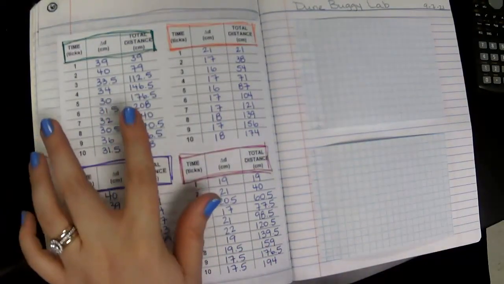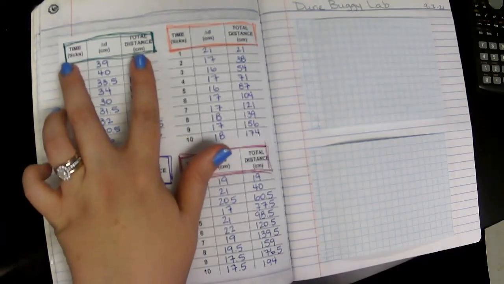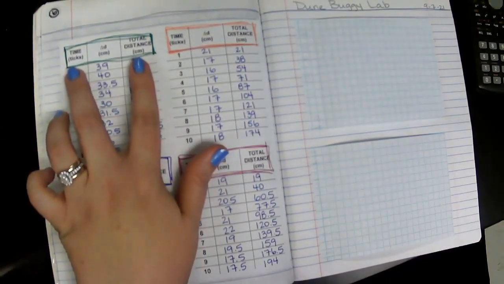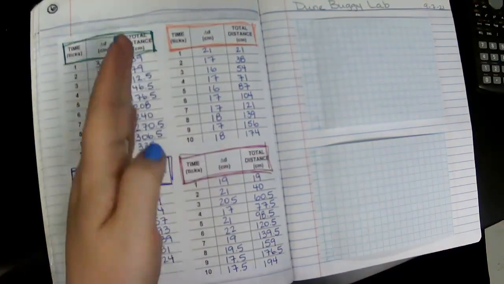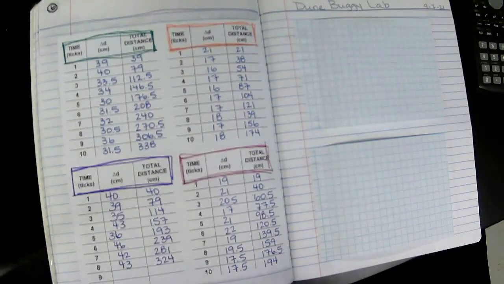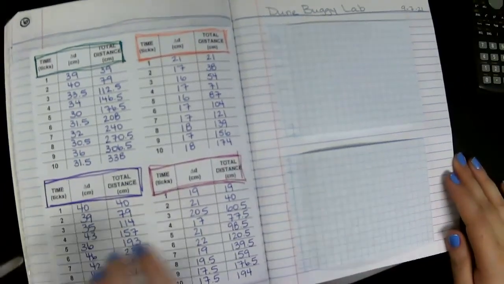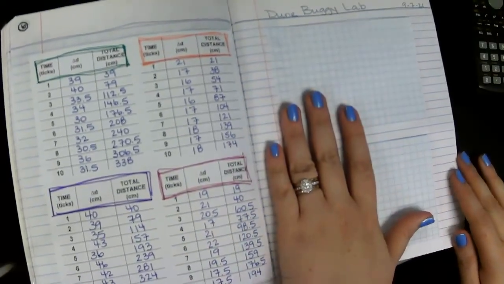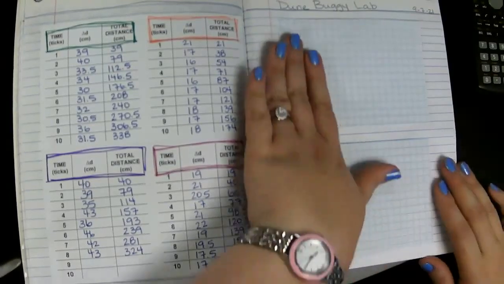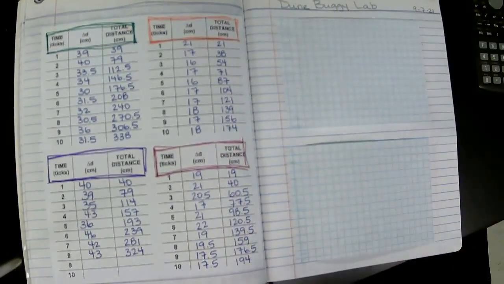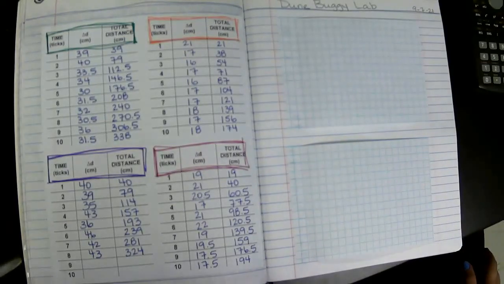Now, when we look at our information today, we're looking only at the time in ticks and our total distance in centimeters. We're going to completely ignore that middle delta D column. The first thing that we're going to do on our graph is to draw in our X and Y axes. And we're going to do that a little bit differently on this paper.